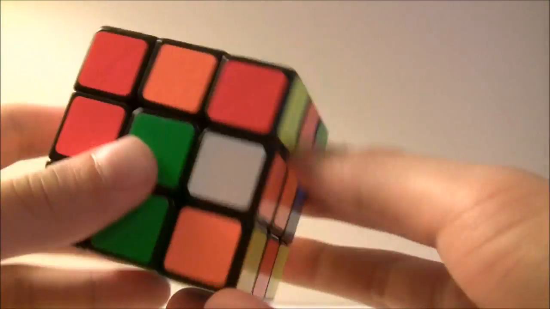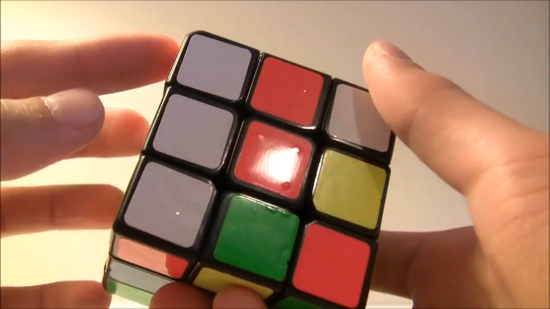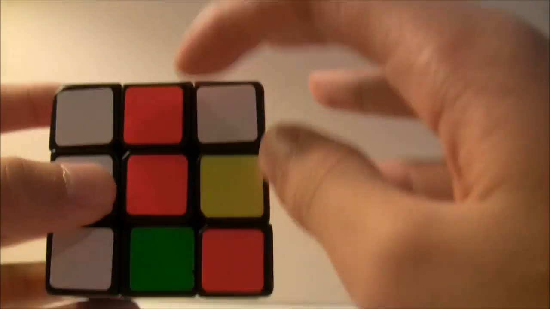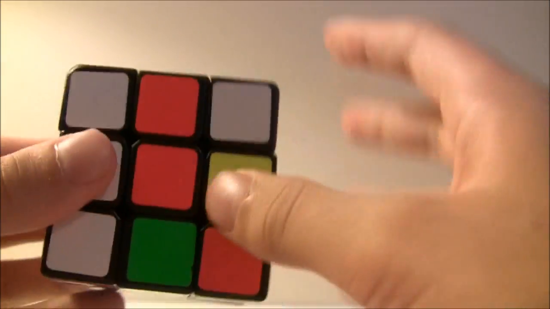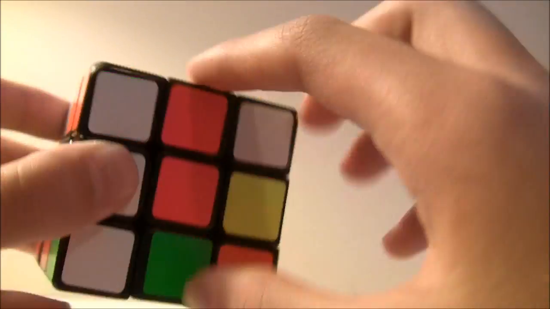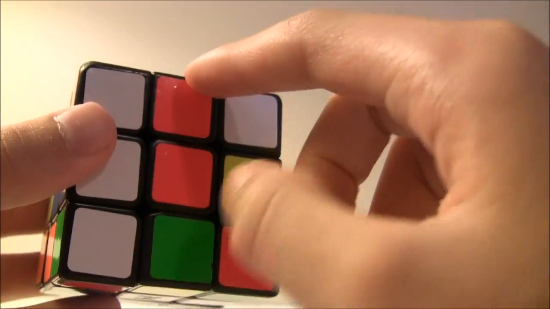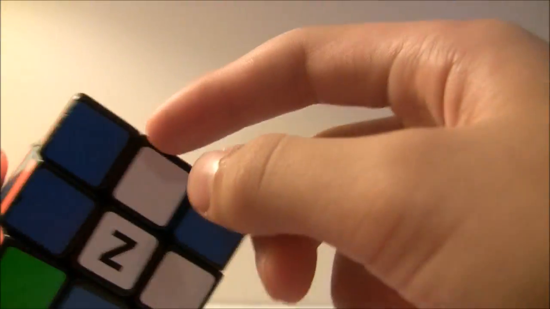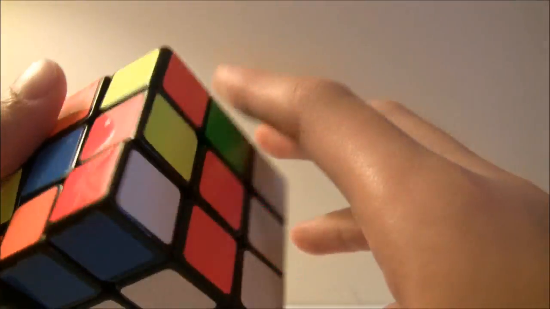And then you want to get another piece, say, white, red. So, look for the piece, there it is. And then it's already in position, so you can just bring it down. It doesn't really matter if the piece is flipped or not, because we can correct that later.